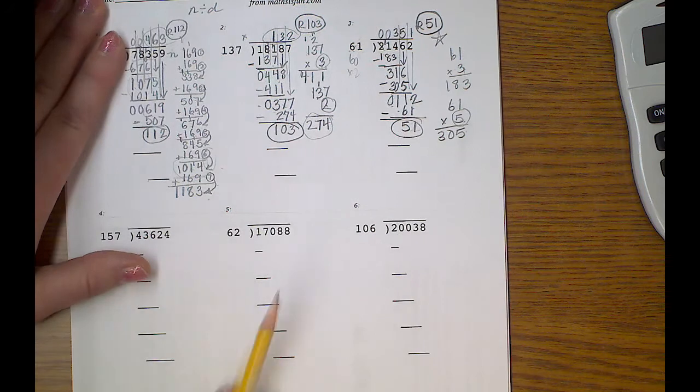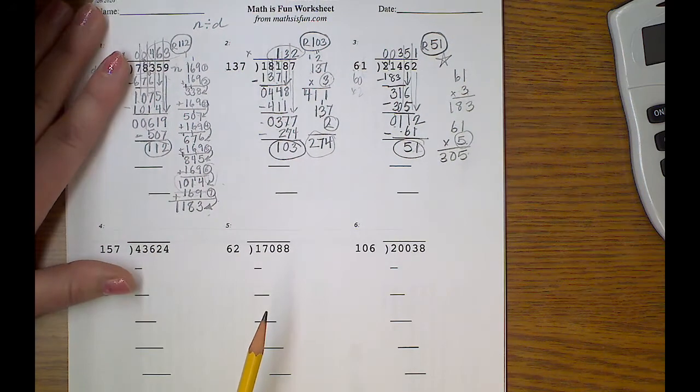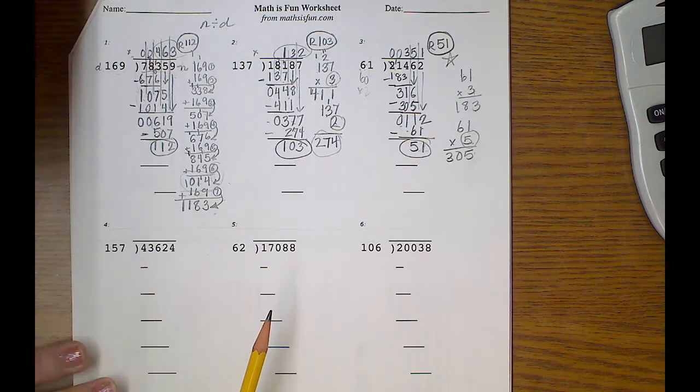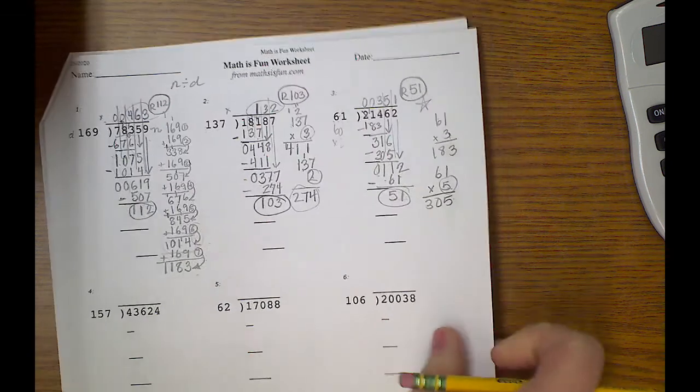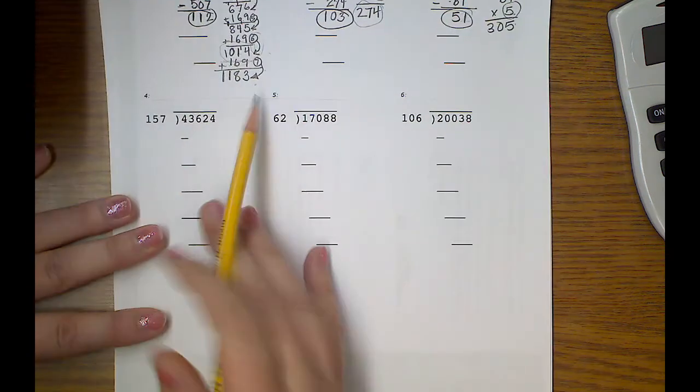All right, and that means if you're good with your math facts, this is why math facts matter. The longer it takes to do your math facts and to do that math quickly, the longer the other math will take. All right, here we go.